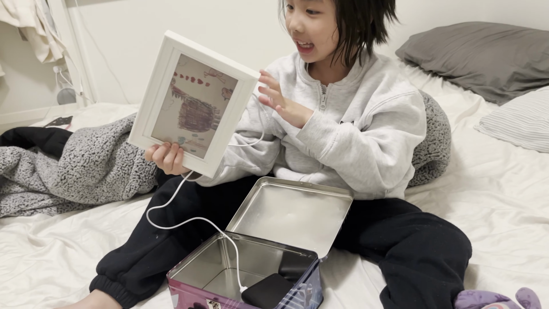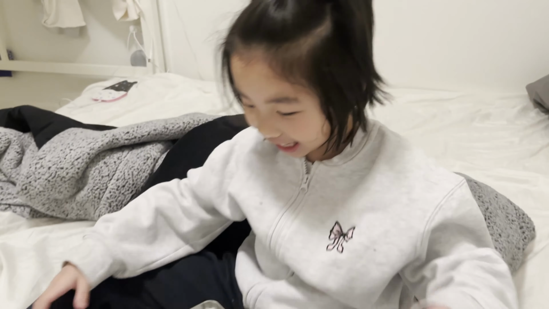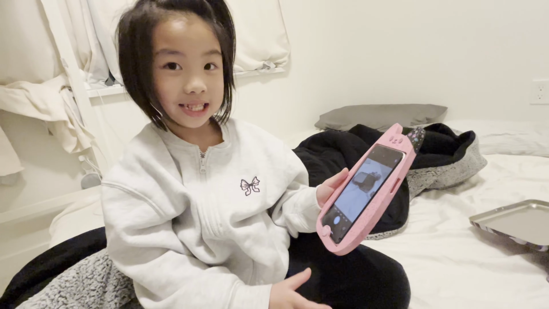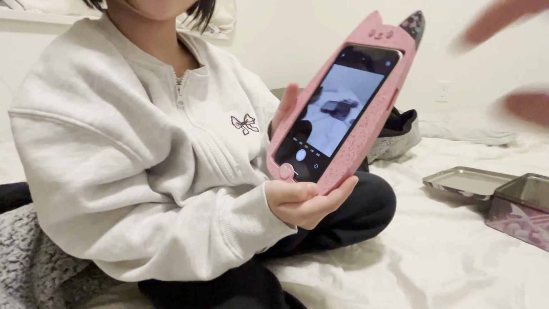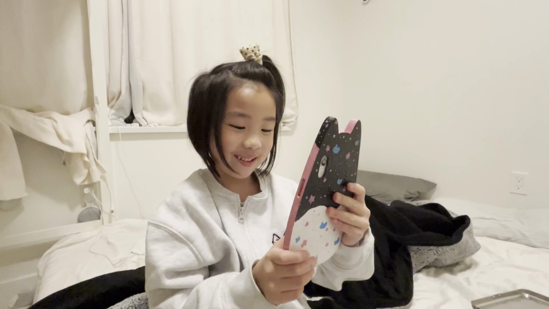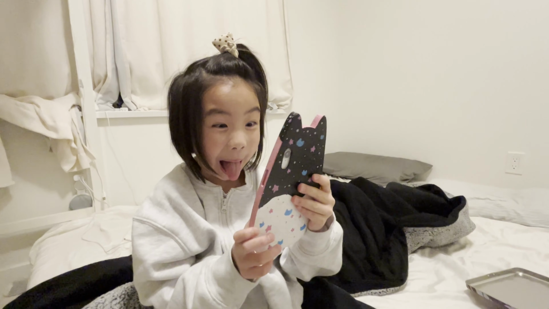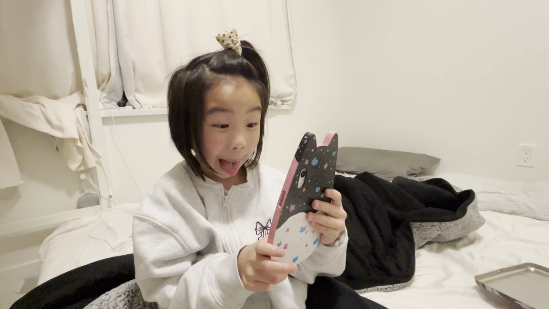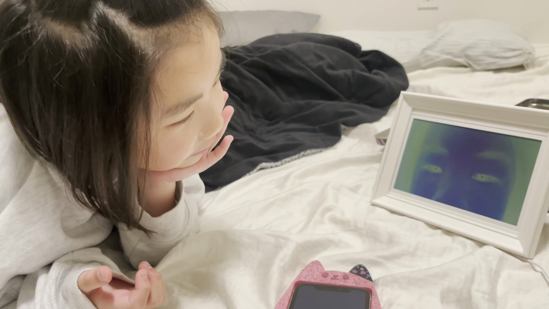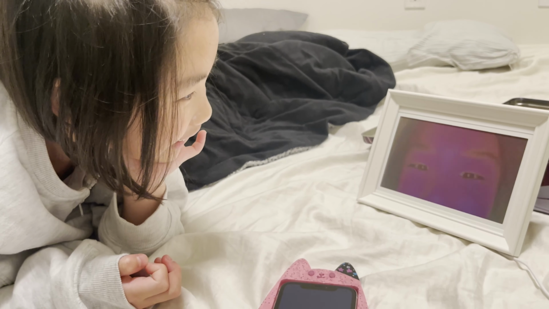Look at the other side. There's a drawing on it. I like it. And then you can take a picture. Maybe try it yourself. Okay. Look so scary.